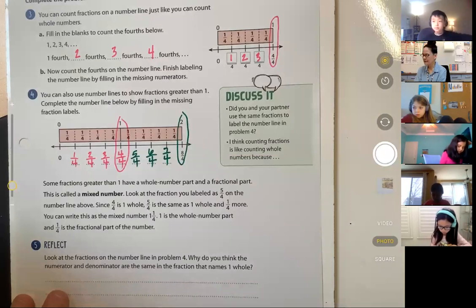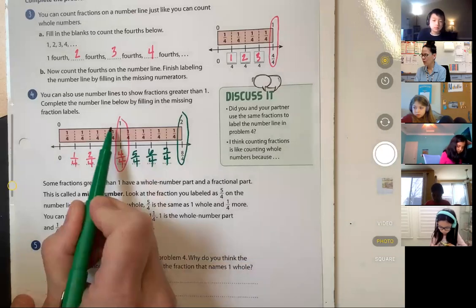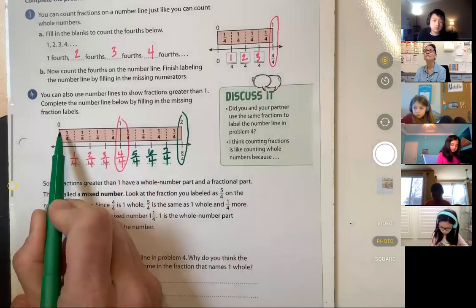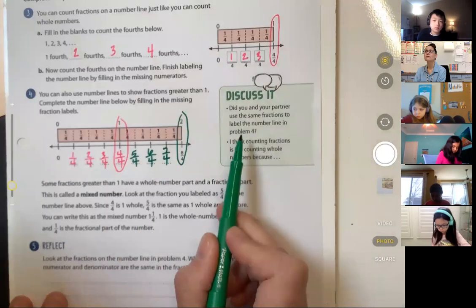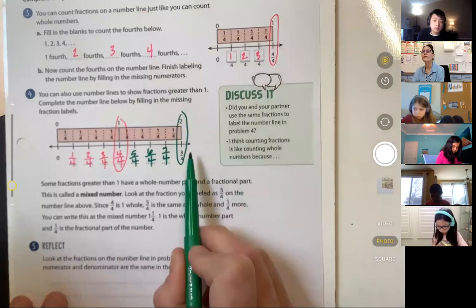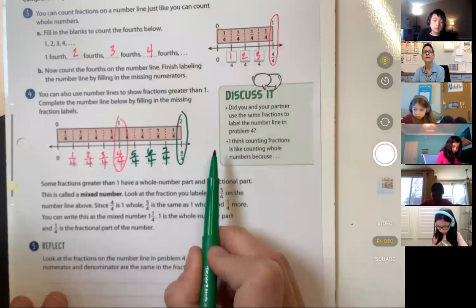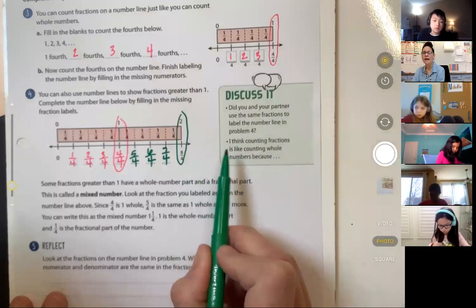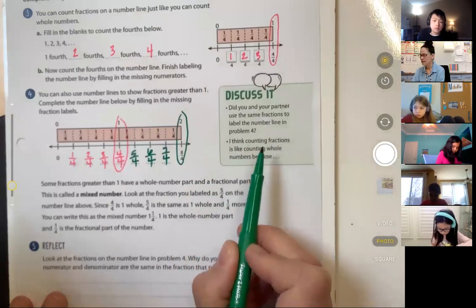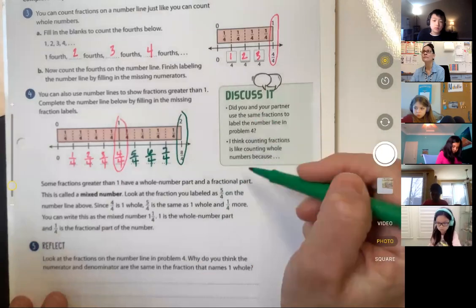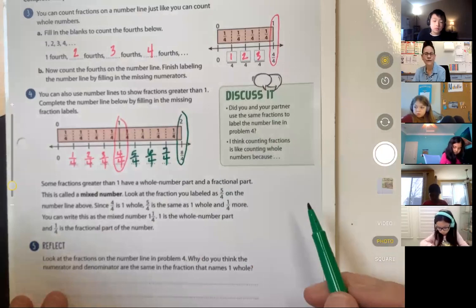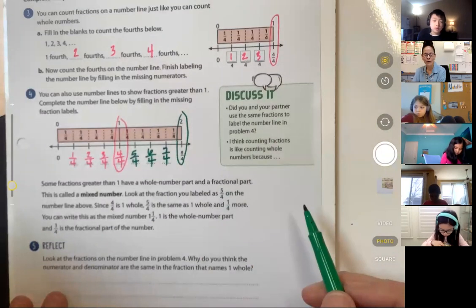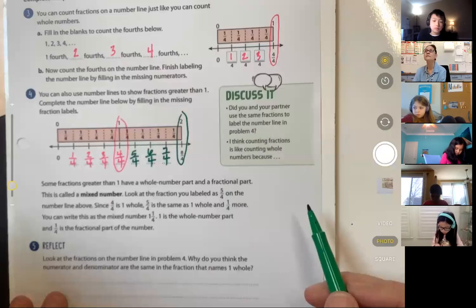Bigger idea, friends, that every 4/4 you count is one whole. Could this keep going? Of course. Could we have 9/4 and 10/4 and 11/4 and 12/4 to make 3 wholes? You bet. How about 13/4 and 14/4 and 15/4 and 16/4 to make 4 wholes?